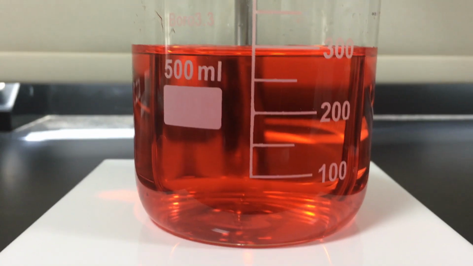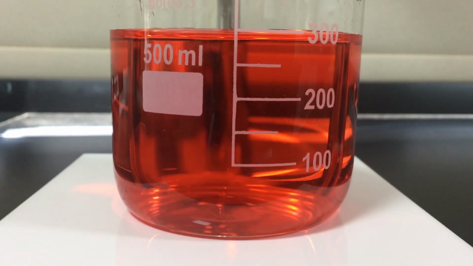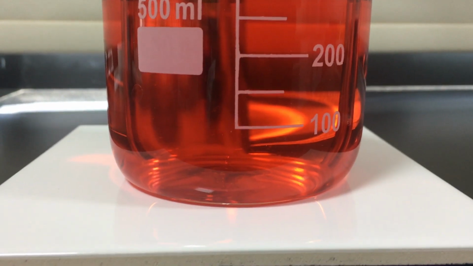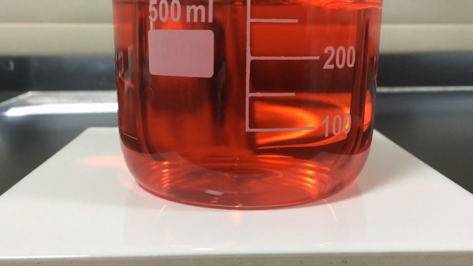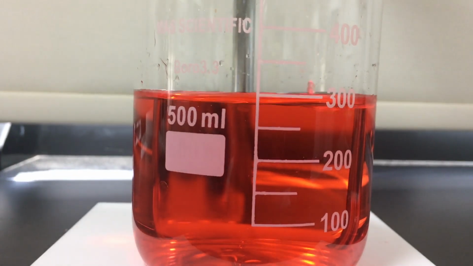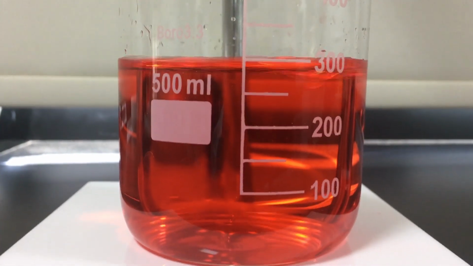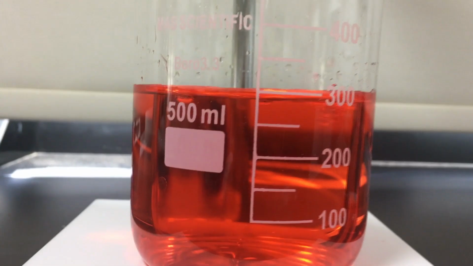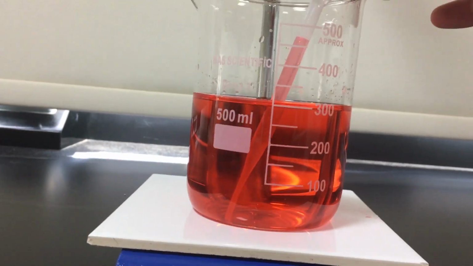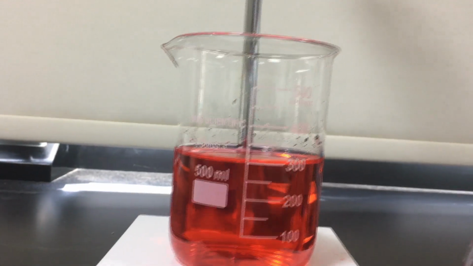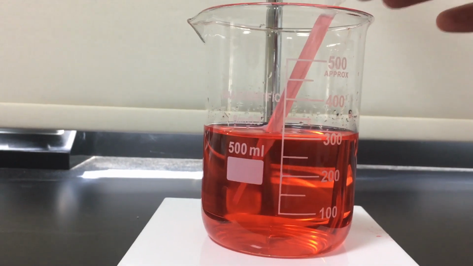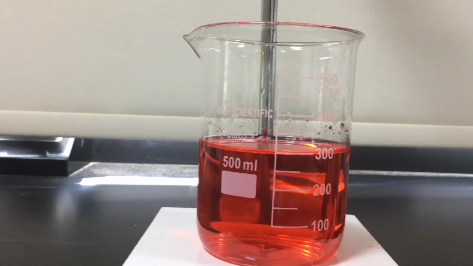The graduation in a beaker enormously varies between two marks. In this example, it's increasing 50 milliliters, so it gives an approximate value of the volume. Due to its large diameter, we might add or remove many milliliters without observing a slight change of liquid level. Accordingly, due to absence of accuracy, the beaker is not helpful for measuring precisely.